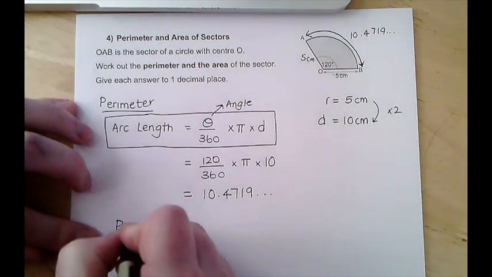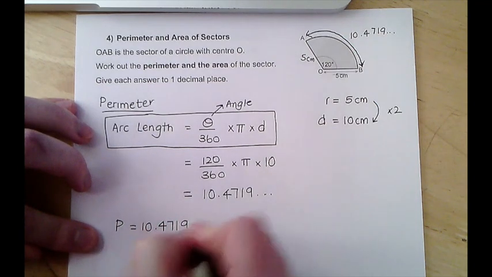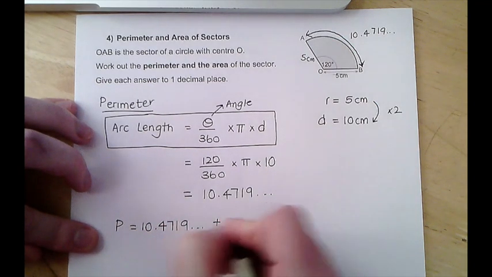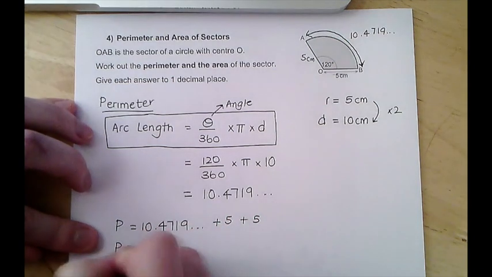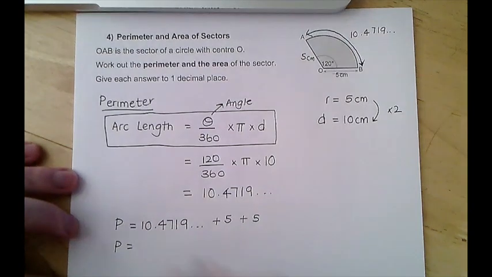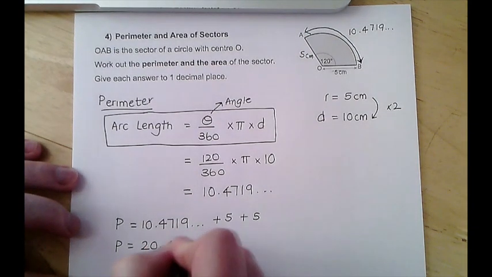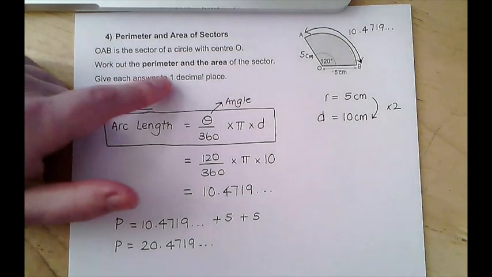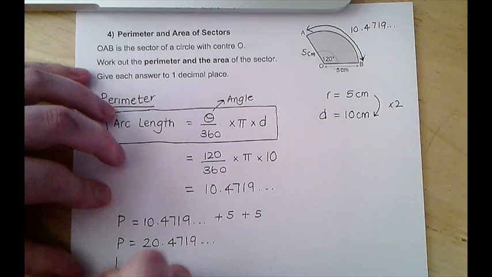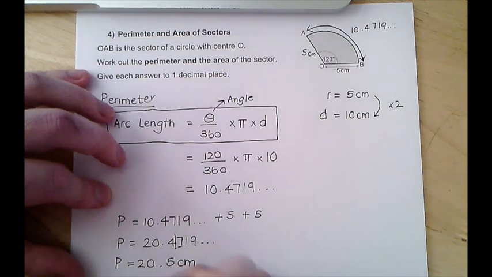So therefore the perimeter is 10.4719 and so on, plus 5 plus 5. So the perimeter is 20.4719, and so on. We're asked to give it to 1 decimal place, so the perimeter is 20.5 centimetres.